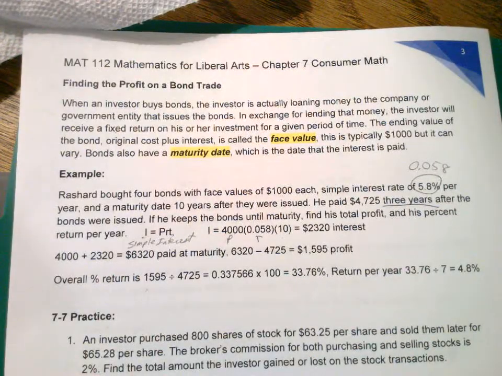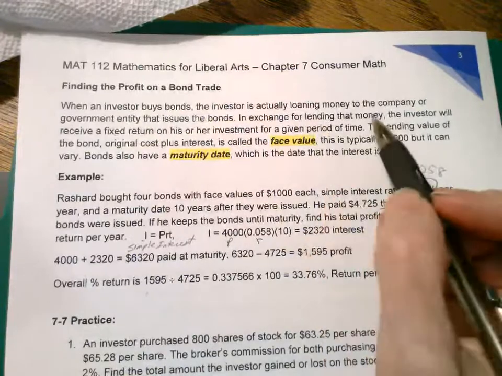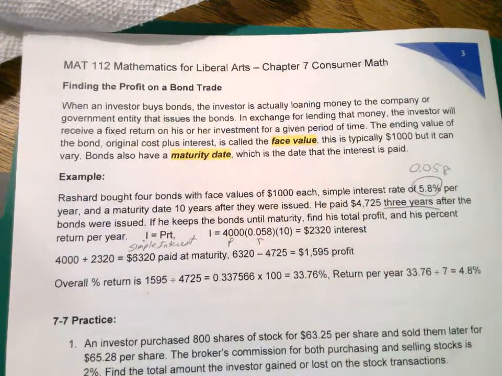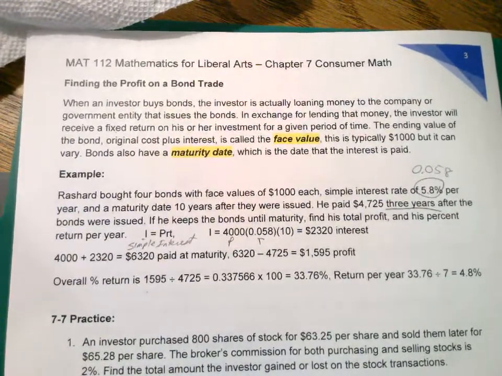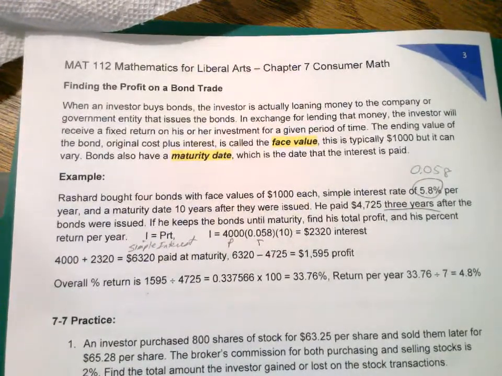All right, the last thing I wanted to cover before we do a bunch of practice problems in 7.7 is the profit from a bond trade. Remember, if you're buying bonds, you're loaning the company money. That's different than buying stocks, where you actually own part of the company. Bonds are a little less risky than stocks, but with stocks you could possibly make more money. But a nice safe investment are bonds.